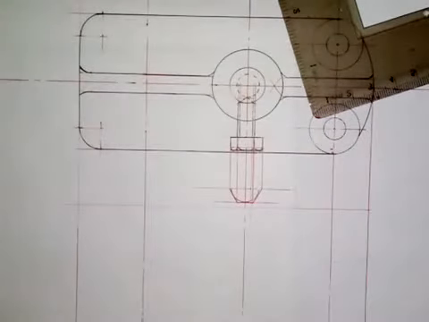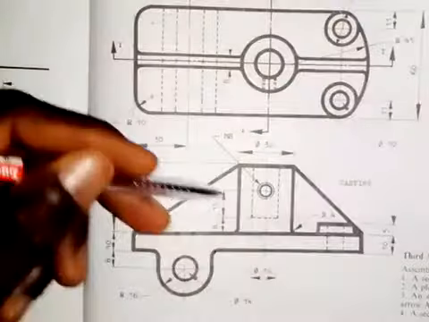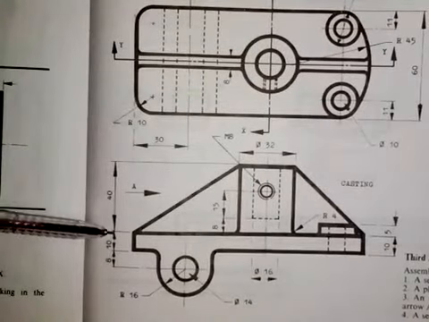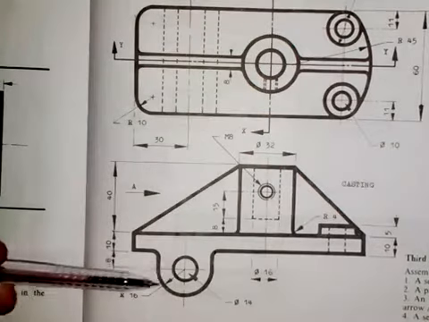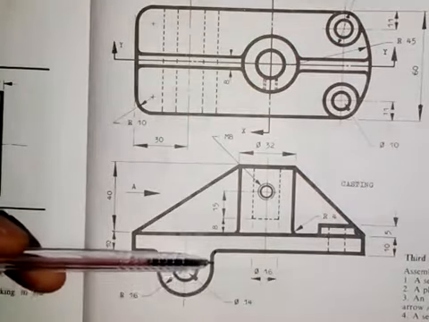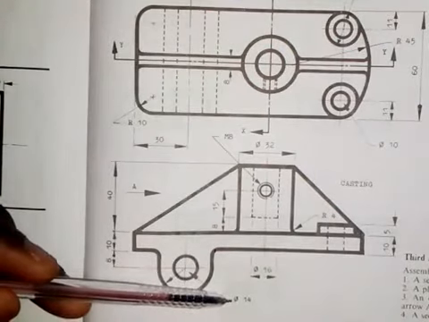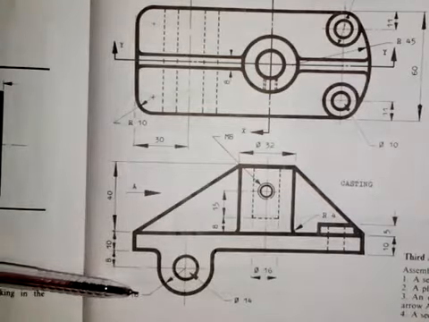Now, as we have here in the front elevation, the distance from here to here is 40, from here to here is 10, and from here to here is 8 millimeters. The diameter of this semicircle is 10 millimeters, and the radius of this circle is 16 millimeters.